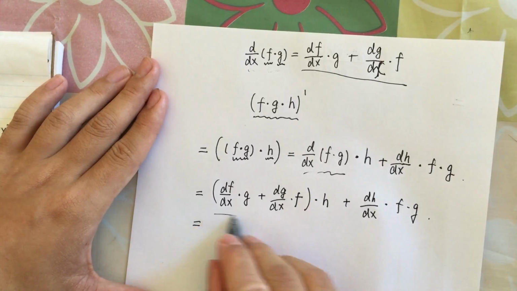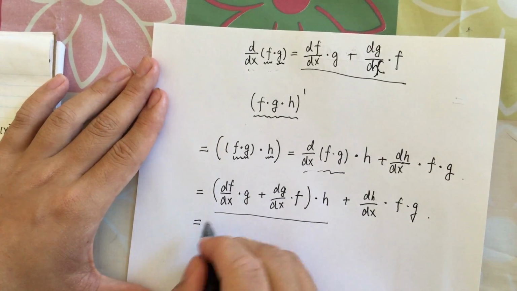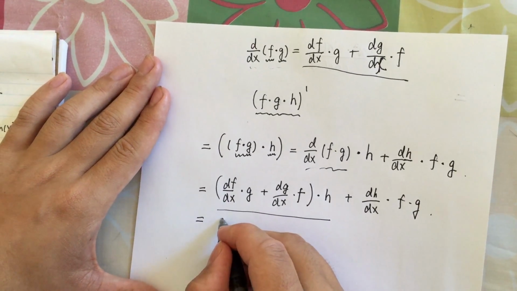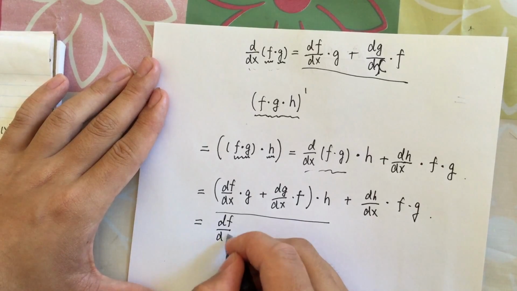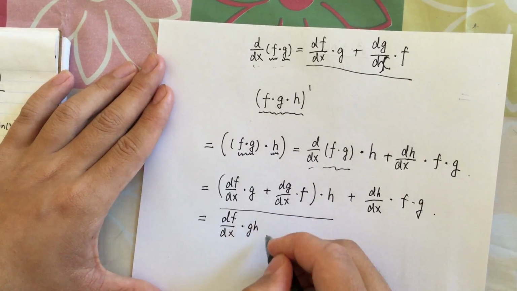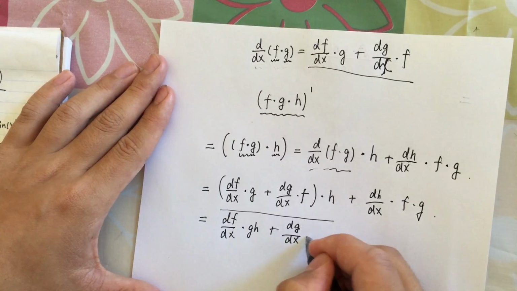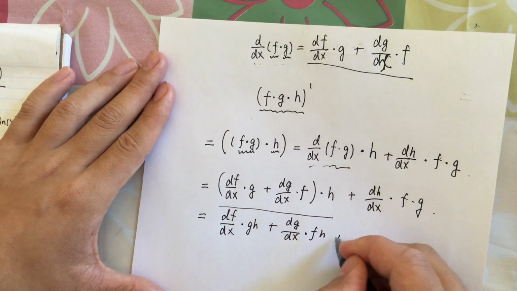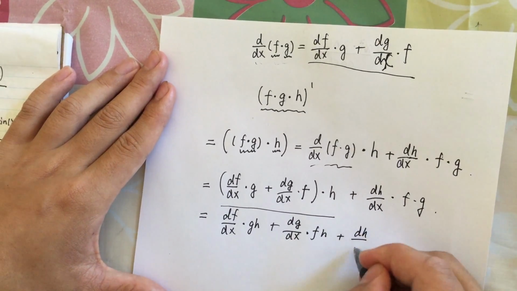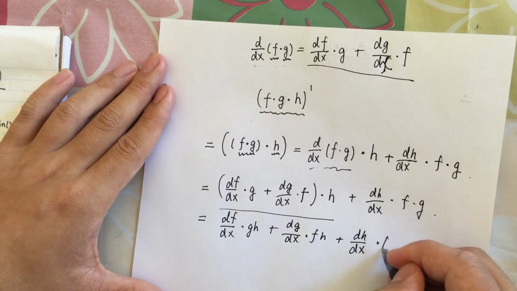When we expand this one, it is df/dx times gh plus dg/dx times fh plus dh/dx times fg.